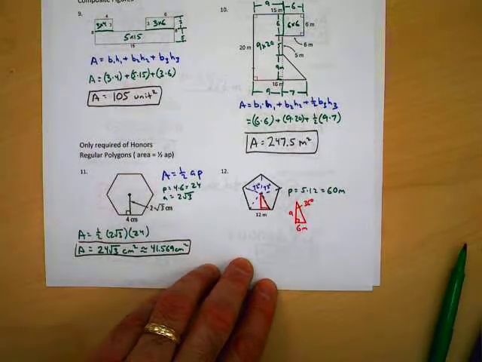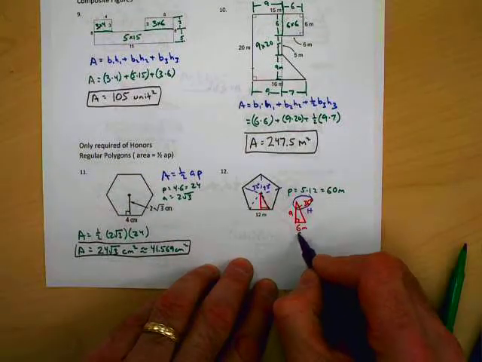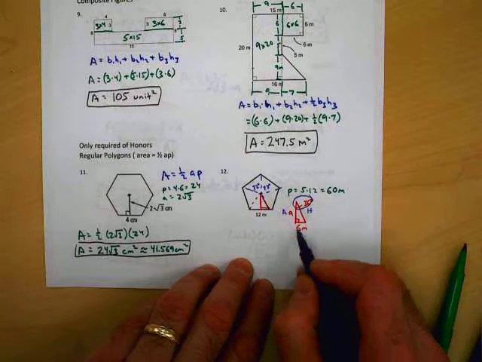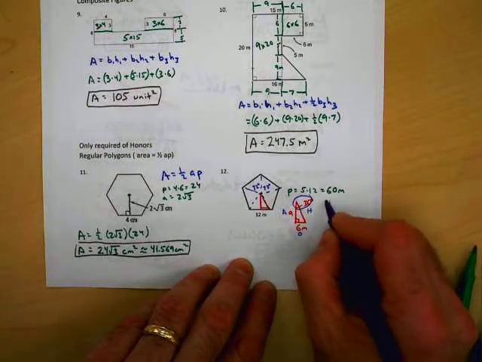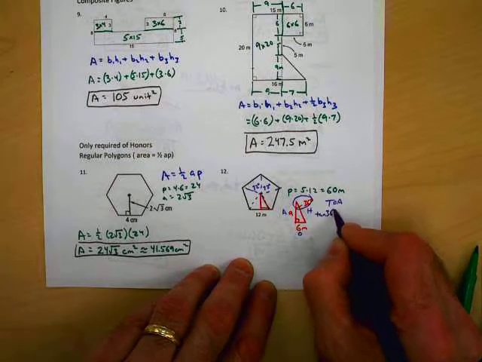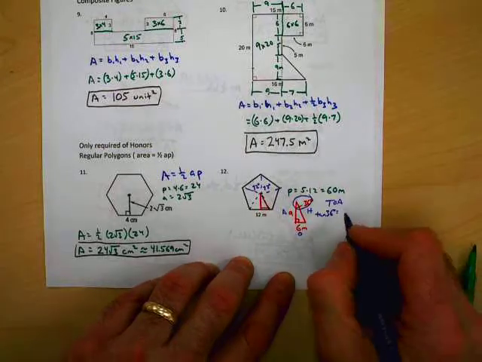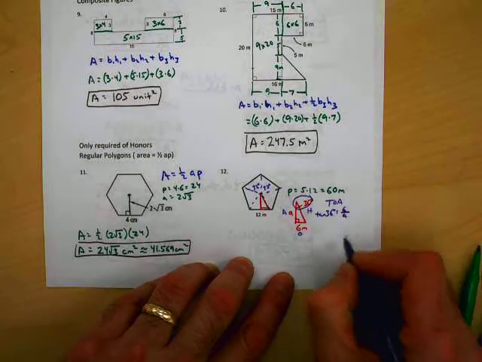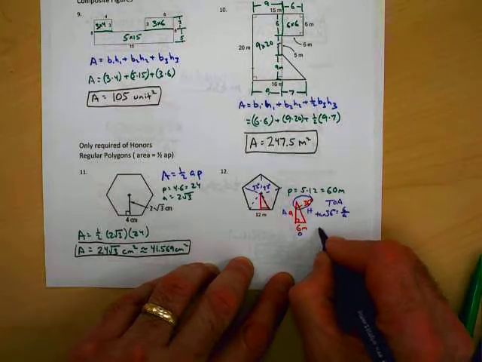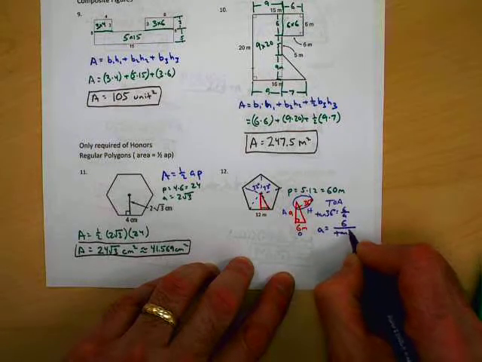Well, how do we solve those kind of problems? Well, circle your angle, HOA. O and A is what I have, so a tangent. Tangent of 36 degrees is equal to OA, 6 over A. That means I need to switch these, and I get the apothem should be 6 over tangent of 36 degrees.